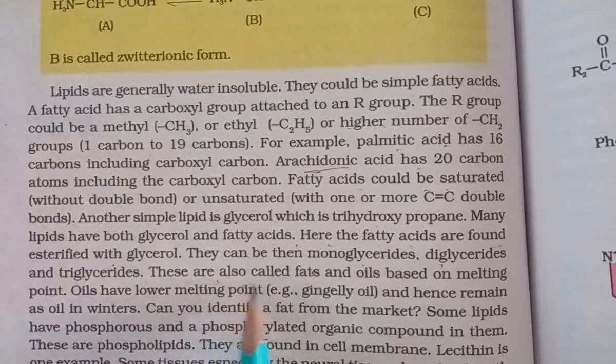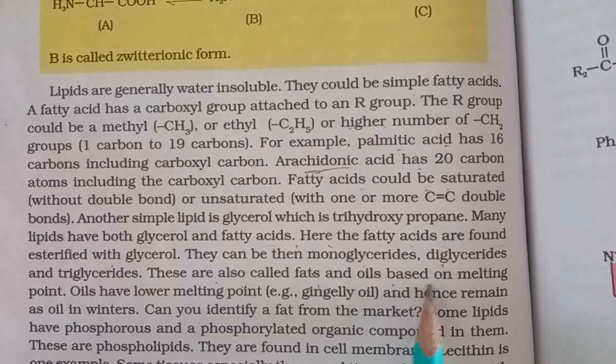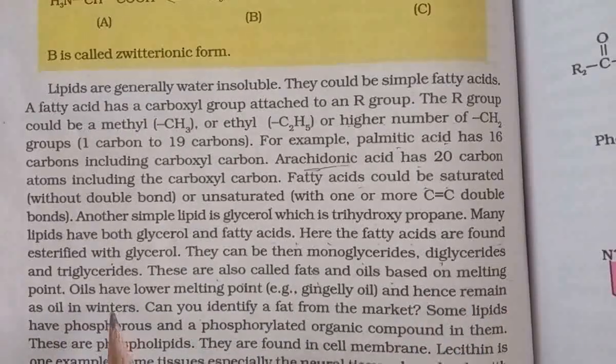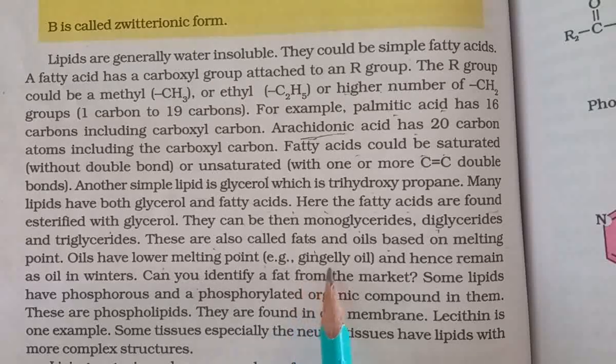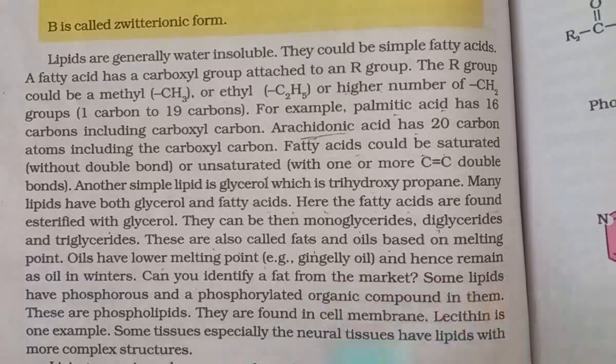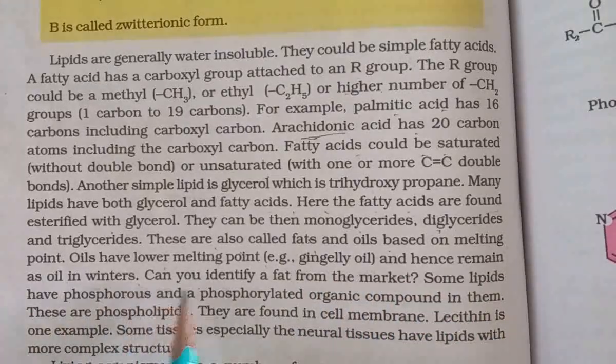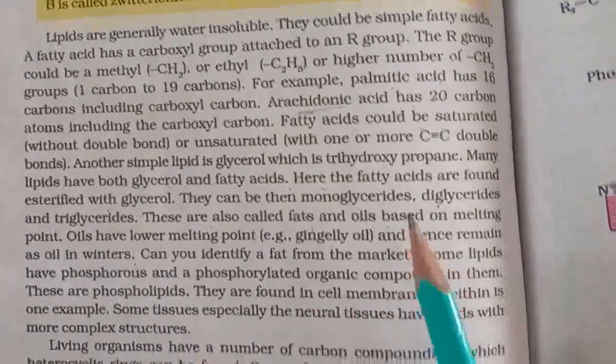They are also called fats and oils based on the melting point. Oils have a lower melting point. For example, gingelly oil, and hence it remains as oil in winters. Can you identify a fat from the market?